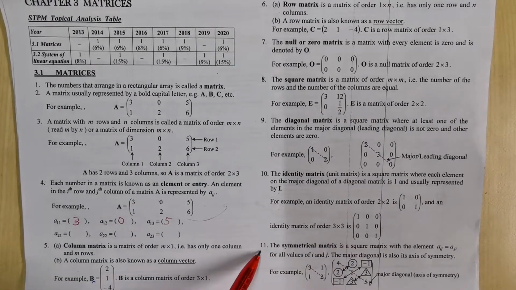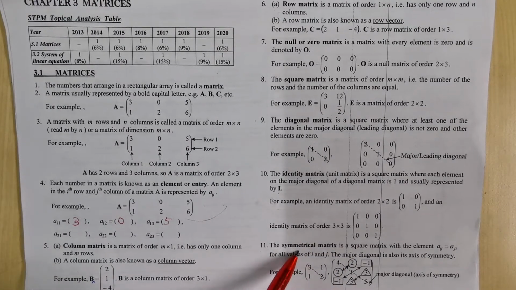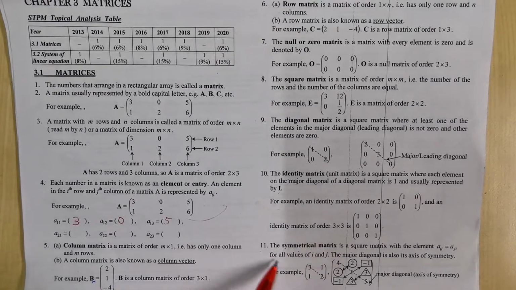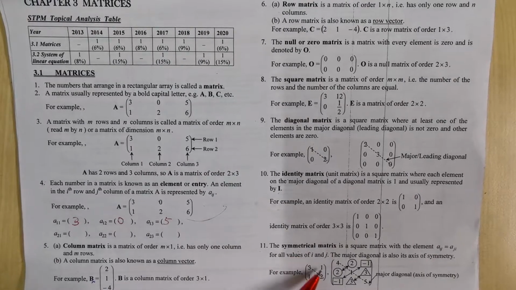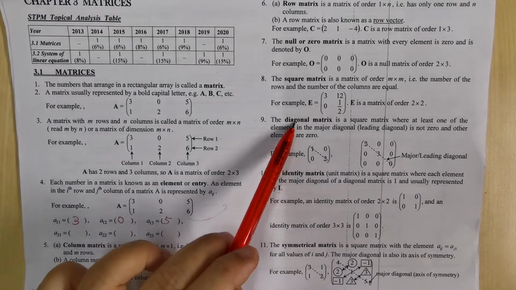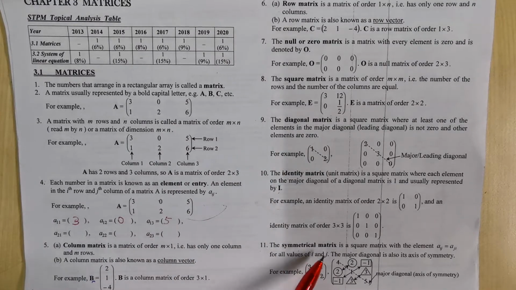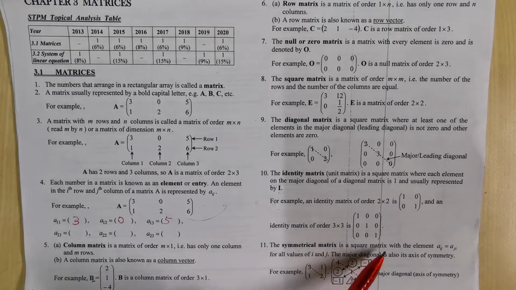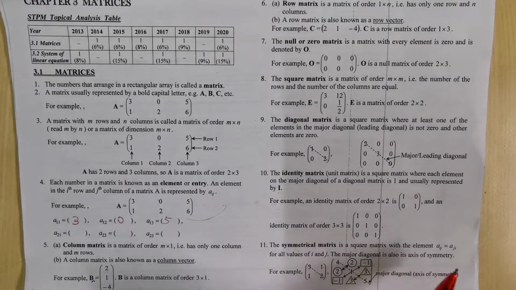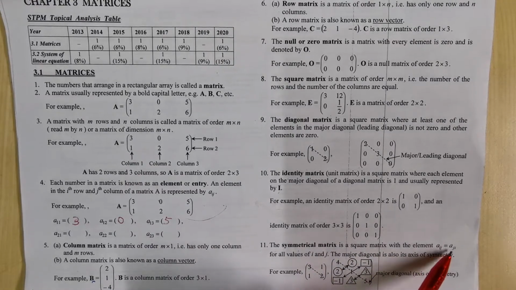And number 11, symmetrical matrix. This is also something new for you, and this concept came out twice in STPM. So you see, diagonal matrix not checked, so you better memorize it. So what is symmetrical matrix? Symmetrical matrix is a square matrix with the element Aij same as Aji.